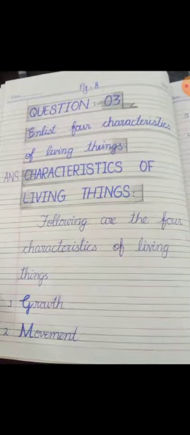This is the picture of question number 3, which you have to write with your blue marker. Enlist 4 characteristics of living things. You should write the heading first, and this is the answer. Following are the 4 characteristics of living things. Number 1 is growth, number 2 is movement, number 3 is reproduction, and number 4 is heredity. Now you have to draw the ending line on this page.